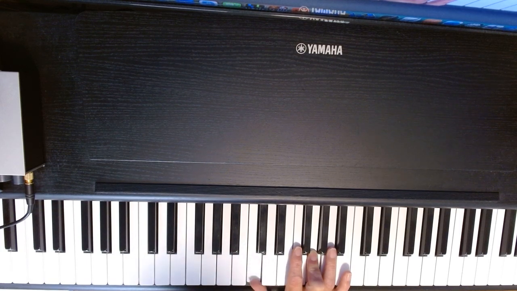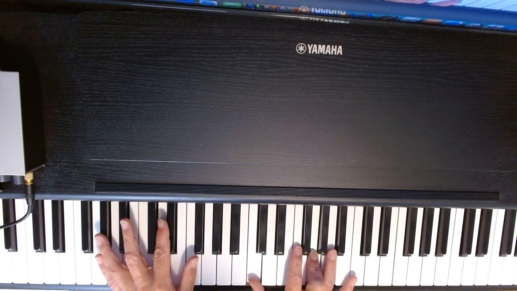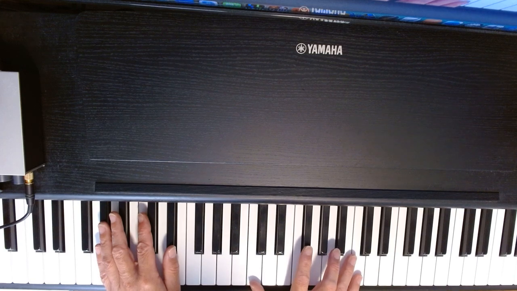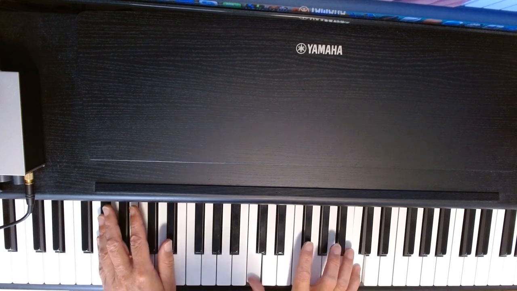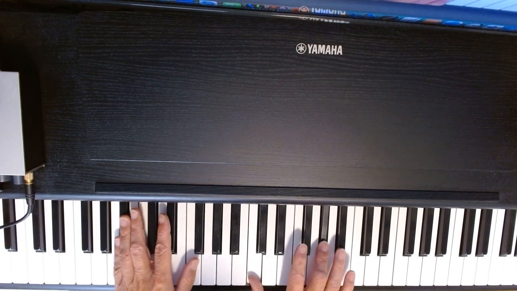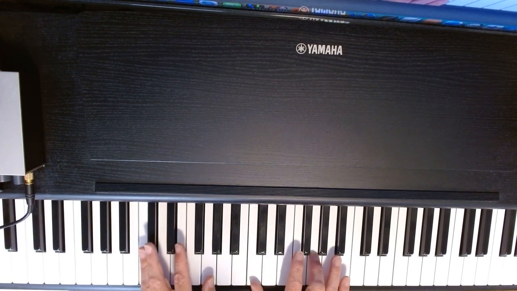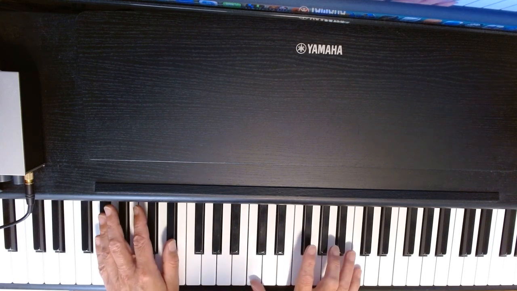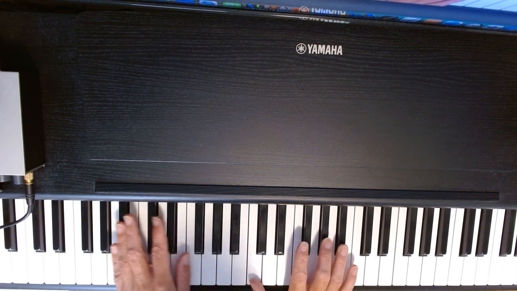So this is how this will look. So stop the video there if you want to just work on that main theme. If you want to come back and learn another dimension of this, this is how this will work. Here we go. 4 and 5. 1 and 2 and 3 and 4 and 2 and 3 and 4 and 1 and 2.